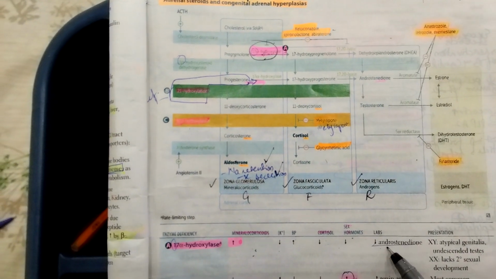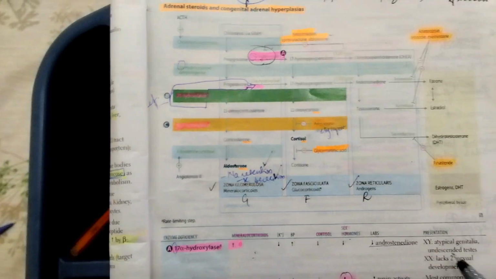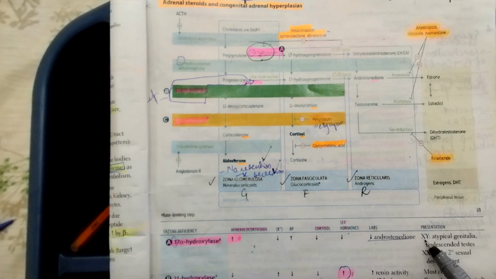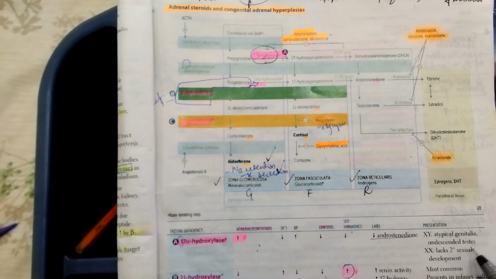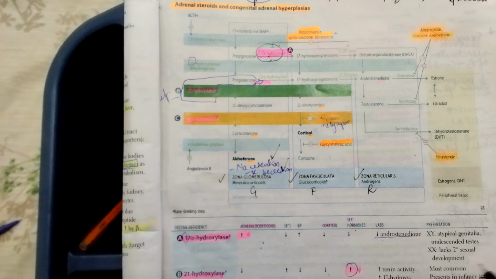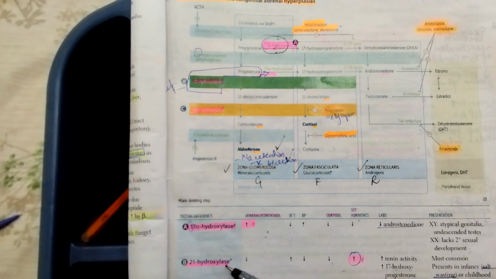In labs, androstenedione would be decreased. This is the precursor of sex hormones. So in XY males, atypical genitalia and undescended testes would be there, while in females, lack of secondary sexual characteristics or development. Right. The next enzyme is 21 hydroxylase.